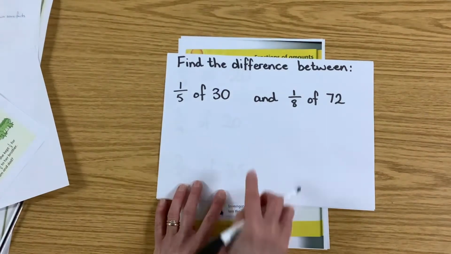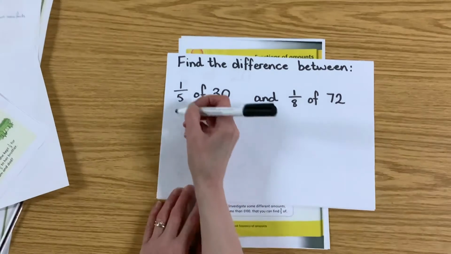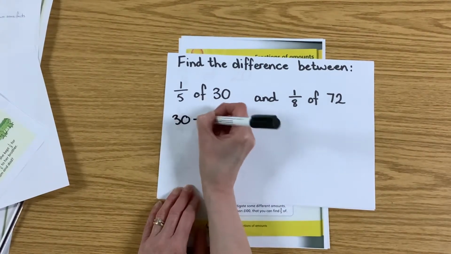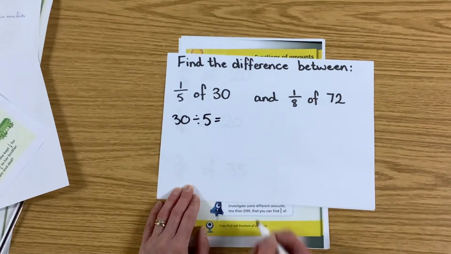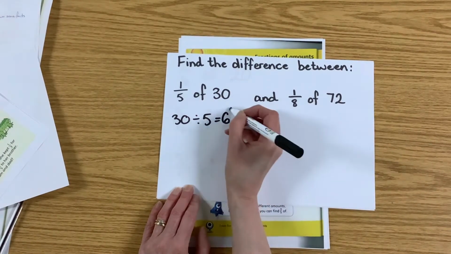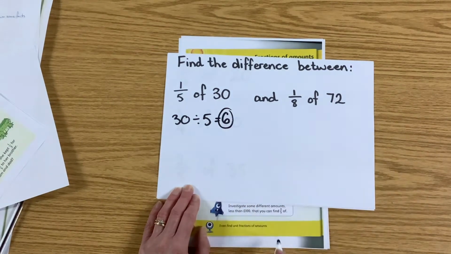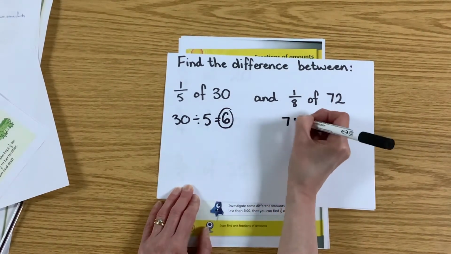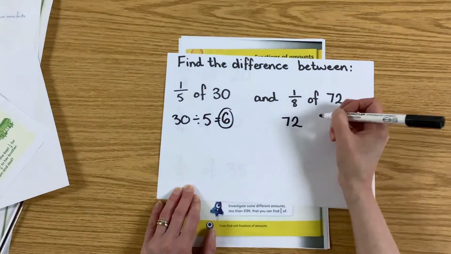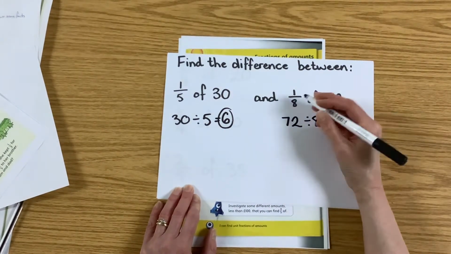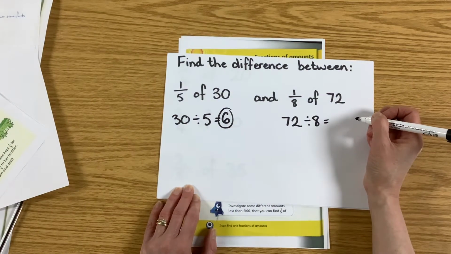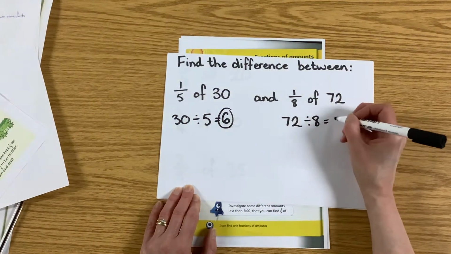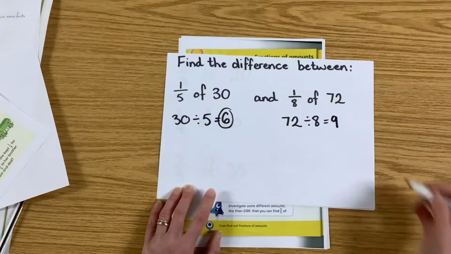So if I wanted to find 1/5 of 30, well, I'm going to do 30, I'm going to divide it by 5. How many 5s go into 30? 6. So 1/5 of 30 is going to be 6. What's 1/8 of 72? Take your 72, go and divide it by the number on the bottom, which is 8. What's 72 divided by 8? 72 divided by 8 is, yeah, it's 9.